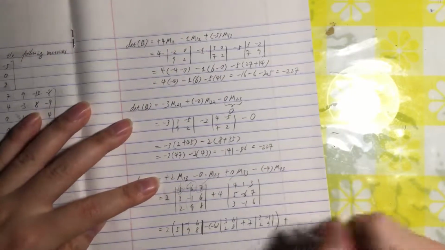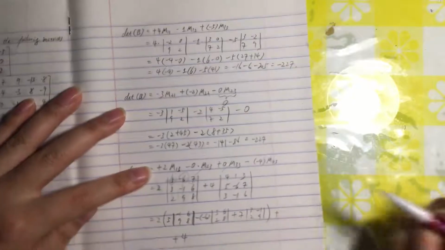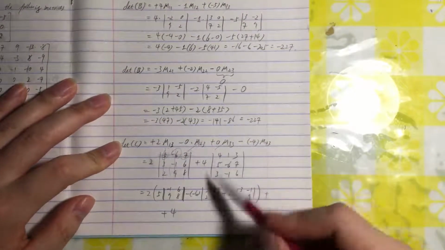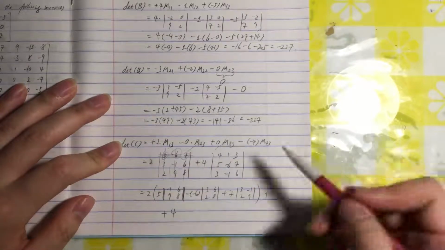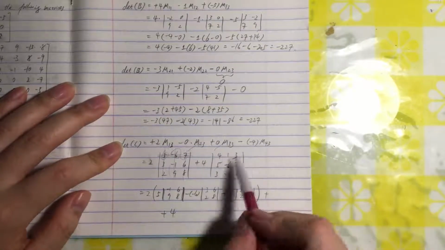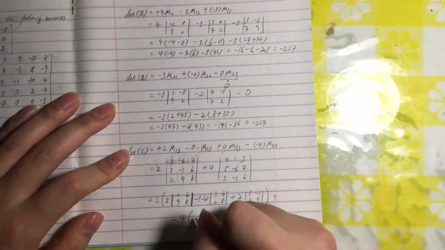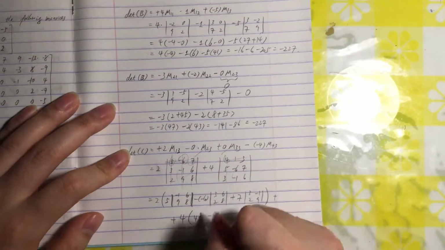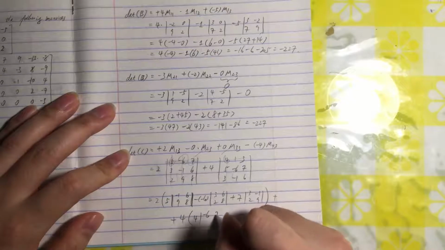Plus 4 times the determinant of this 3 by 3 matrix. Since there are no zeros, we can pick any row, any column. In general, let me choose the first row. 4 times the determinant of the submatrix negative 6, 7, negative 1, 6.